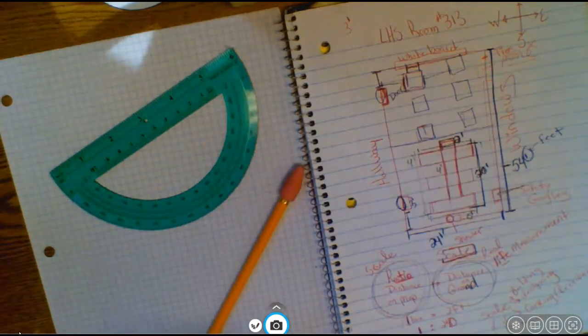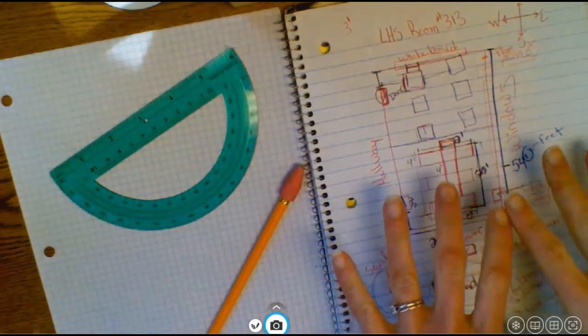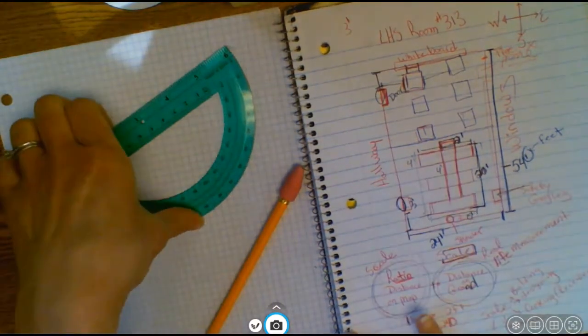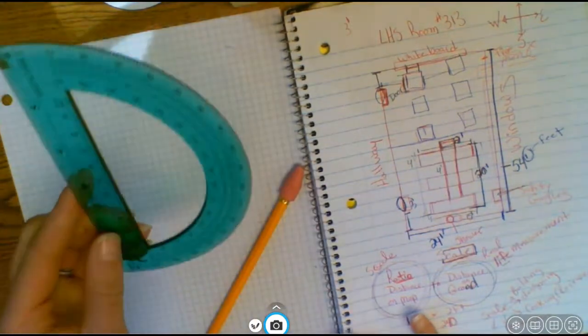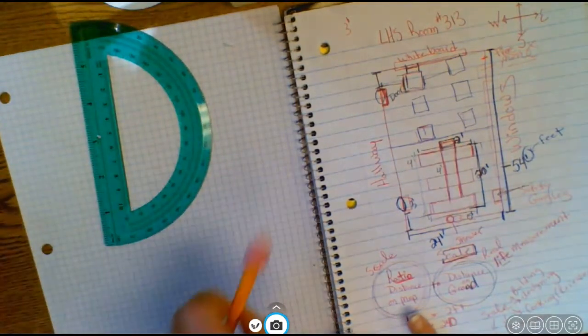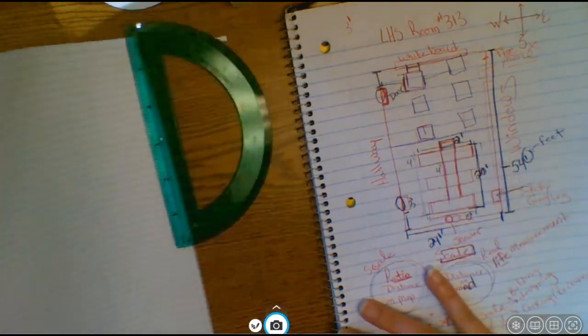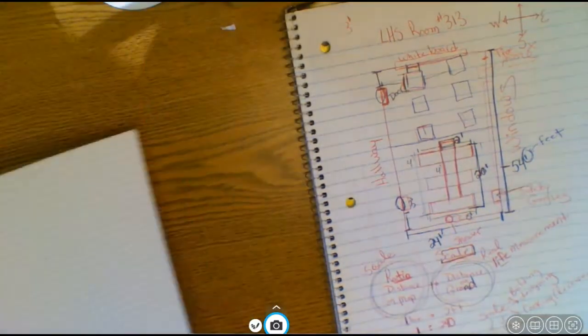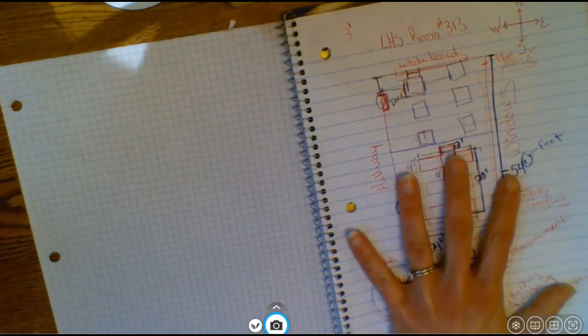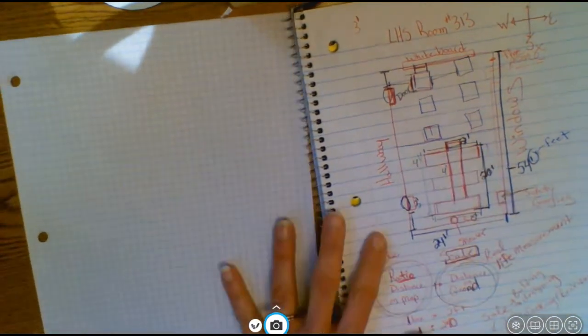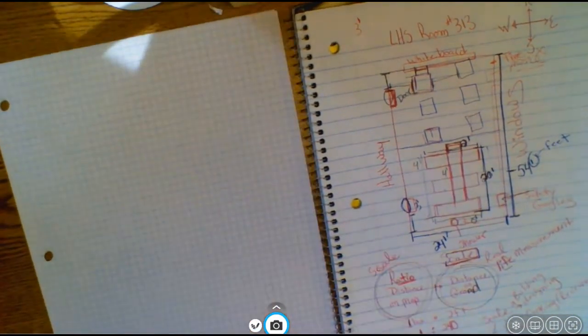Everyone, we are going to look at drawing a to scale map of the classroom. What you're going to need is a straight edge, a ruler or a protractor, and a pencil with an eraser. You'll also need some graph paper and your original sketch of the classroom with your measurements. You can pause to grab those if you don't have them yet.